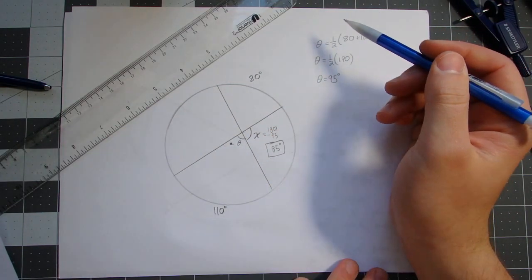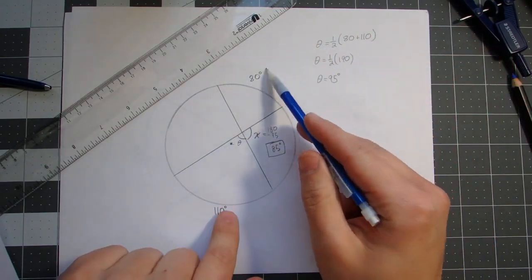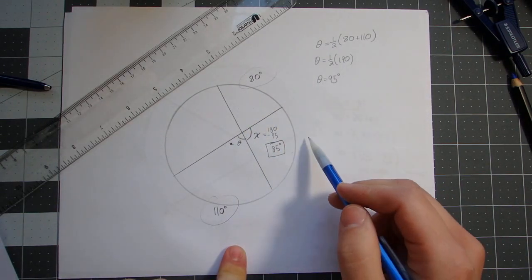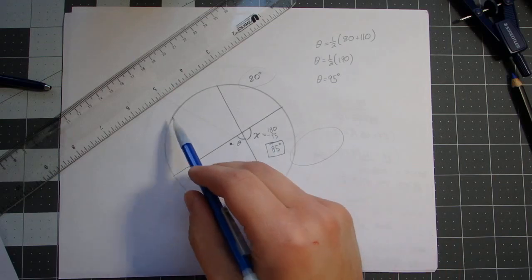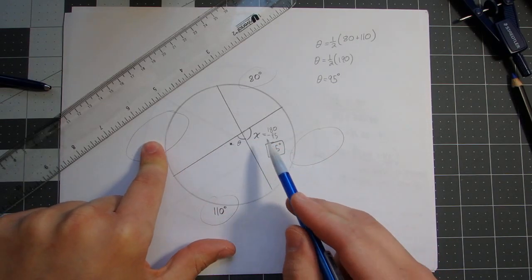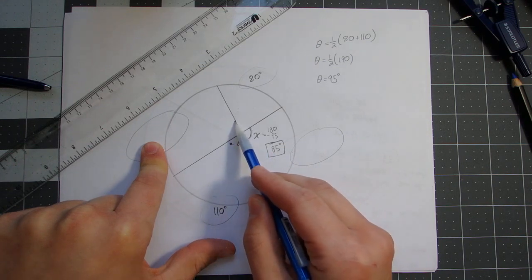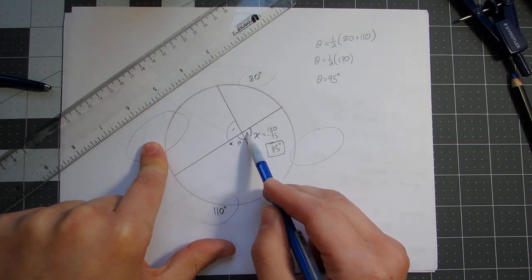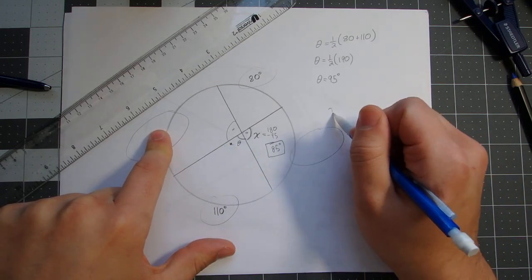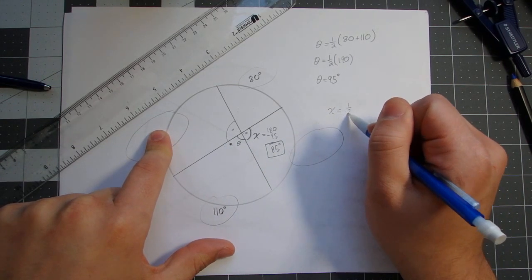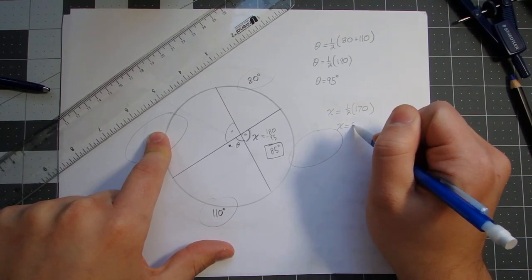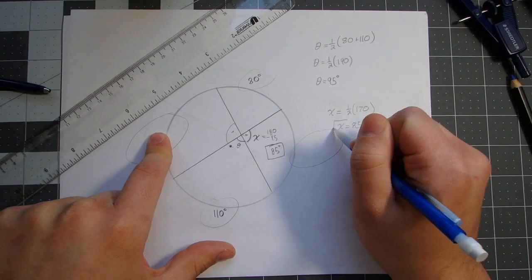But what I can say is that since these two add up to 190 degrees, these two have to add up to 170. So if any interior angle inside of a circle is half of the sum of the arcs it subtends, I could say x is 1/2 of 170 to get my 85-degree measure.